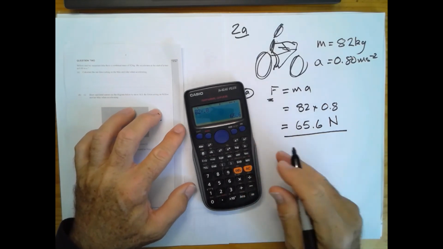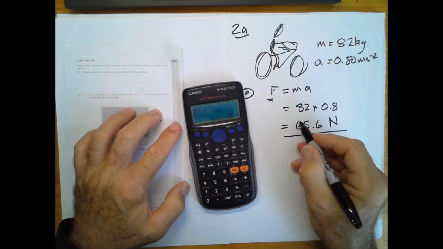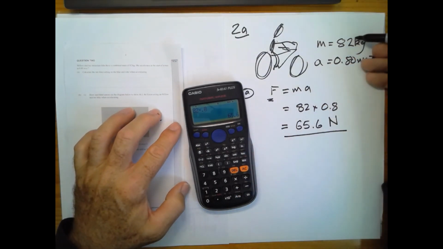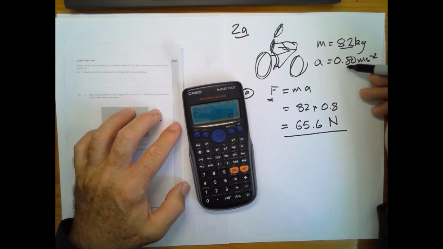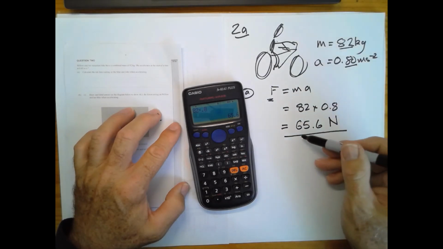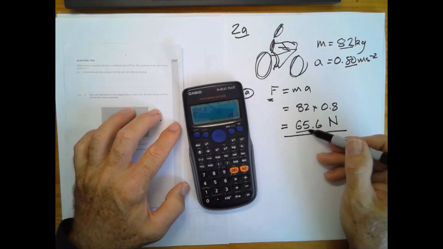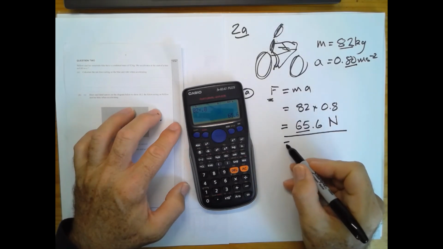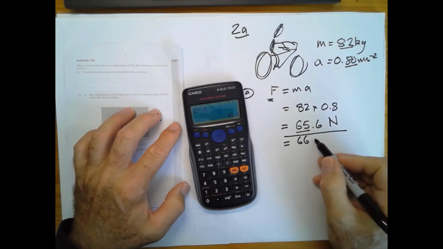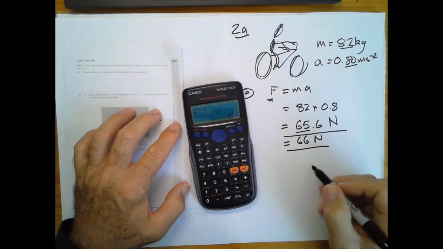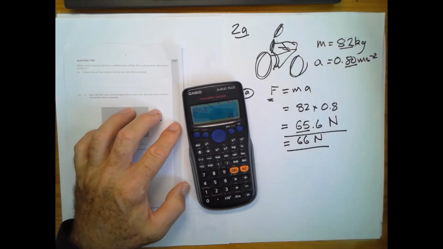We're not going to make a big deal of it at the moment, but her mass is given to 2 significant figures, and her acceleration is given to 2 significant figures. So the answer must be in 2 significant figures. So we're going to rewrite that not as 65.6, but as 66 newtons. Either of those answers will probably get you the right answer. Thanks then.